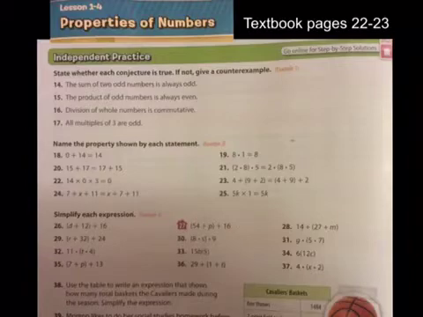Okay, let's start. State whether each conjecture is true. If not, give a counterexample. Okay, so we're going to see if each one of these statements is true or not, and we're going to give an example.